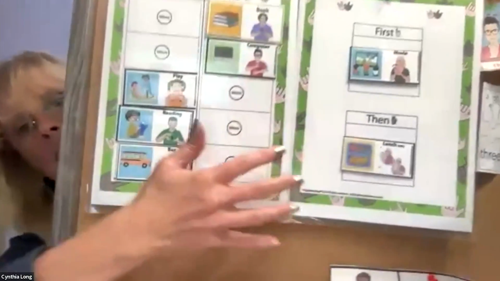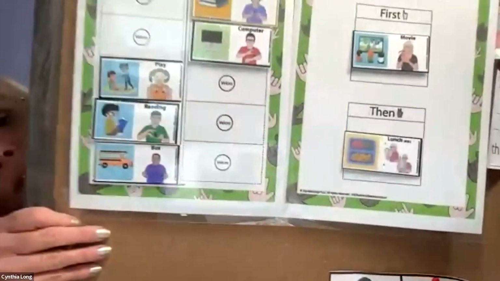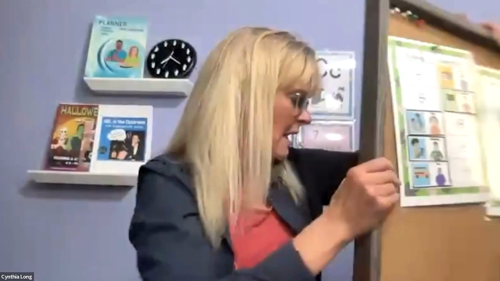And again, they have the signs and English, and the words. So not all kids can read. It depends on their grade level. And so it's set up for success, whichever way they do it.